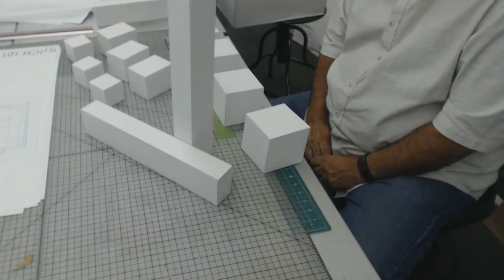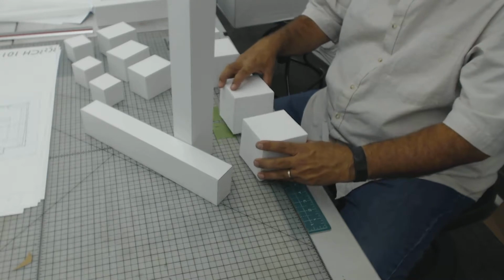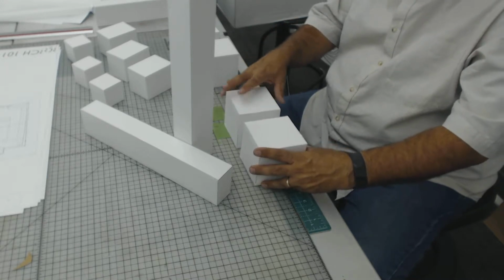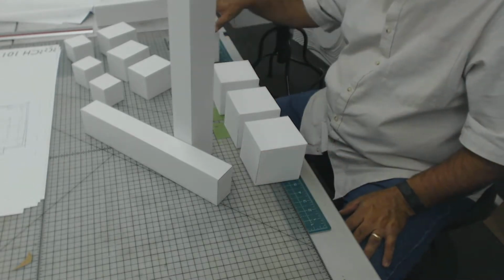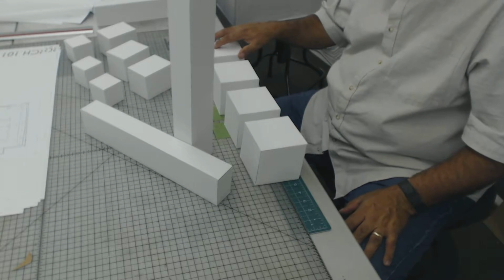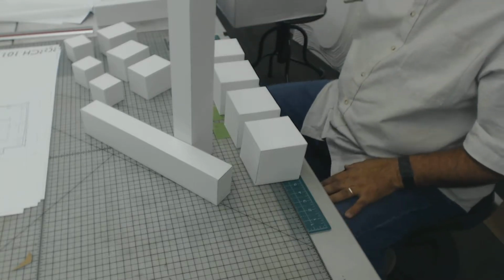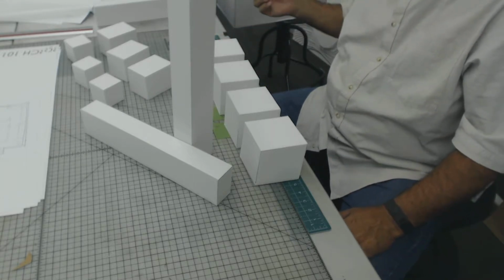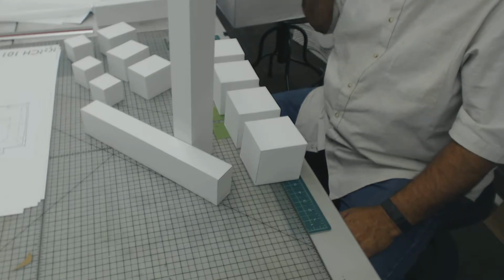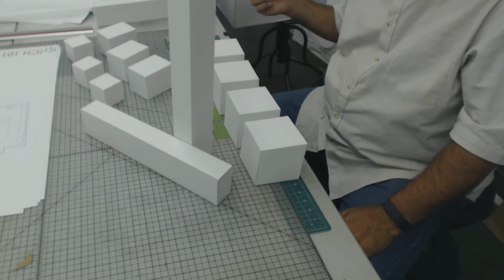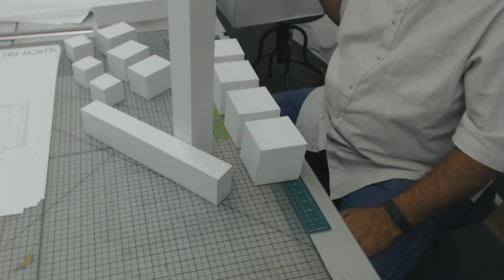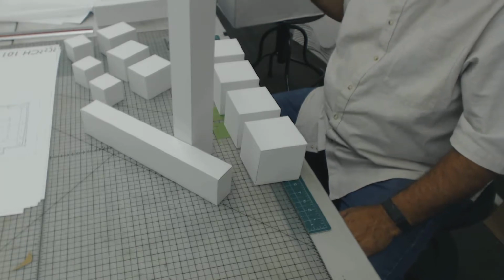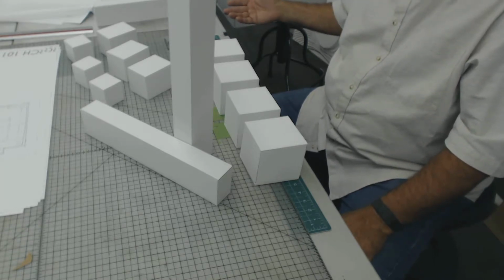Another thing I want to talk to you about is our prior discussion about symmetry. There is nothing wrong with symmetry, but symmetry is highly overused.